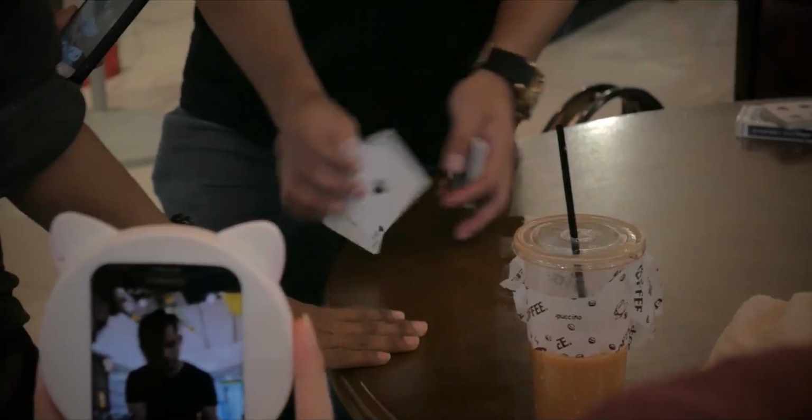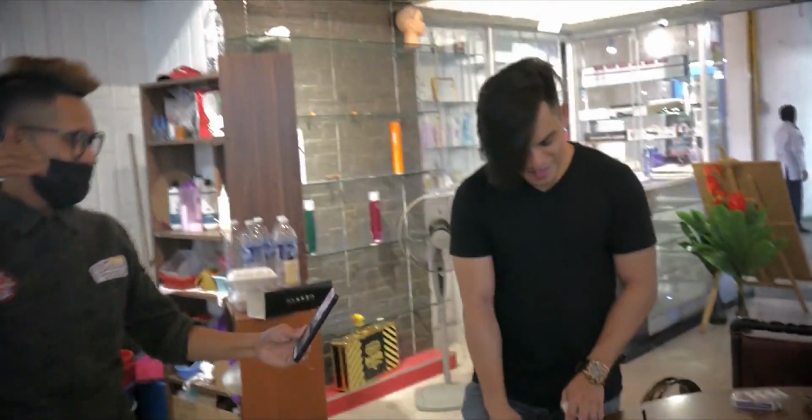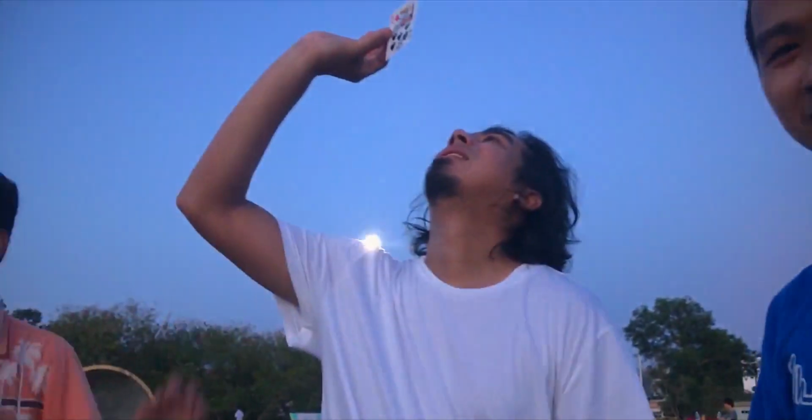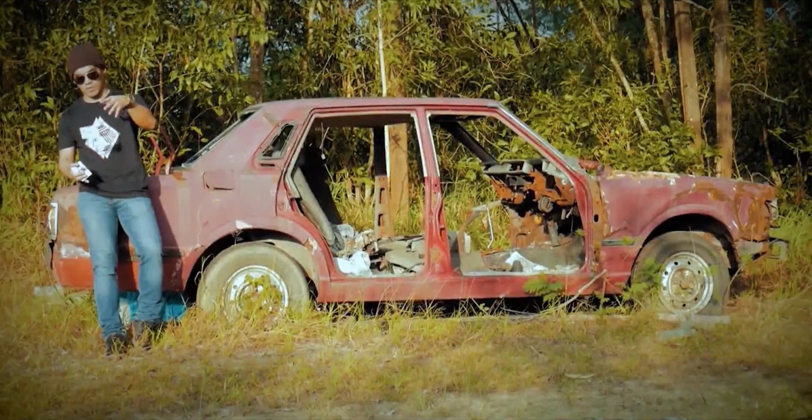For us, the best type of magic to perform is levitation. The best magic props to use? Playing cards. Now, let's combine those two together. We bring you Tornado Change.